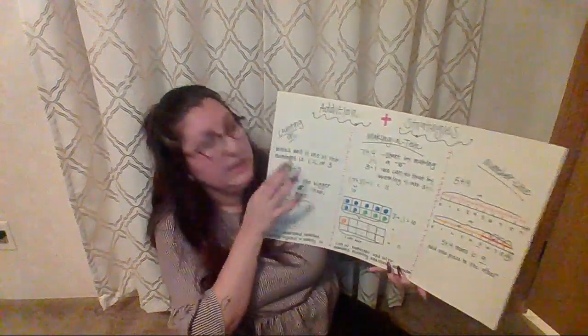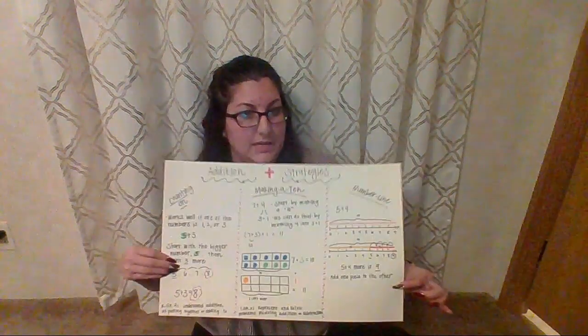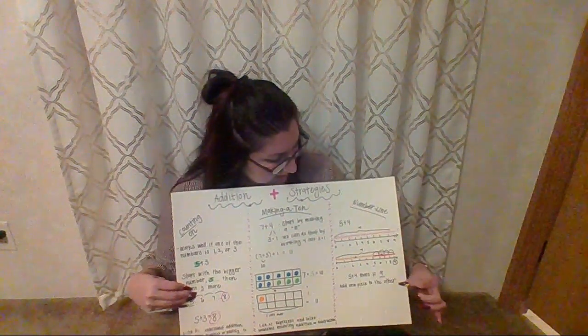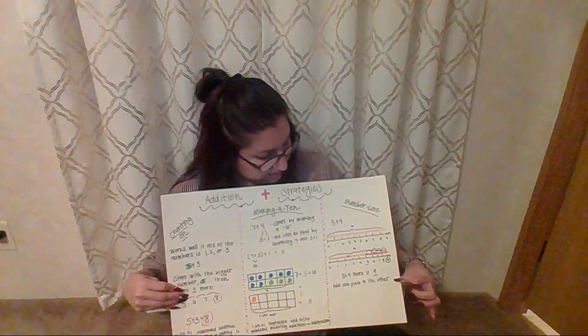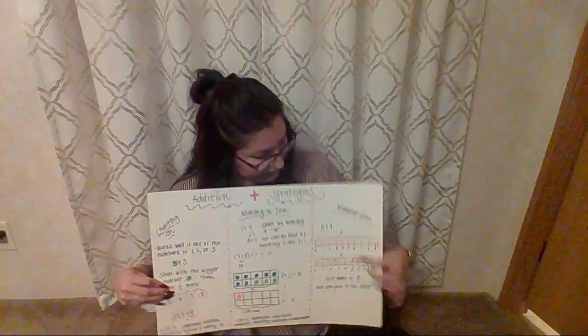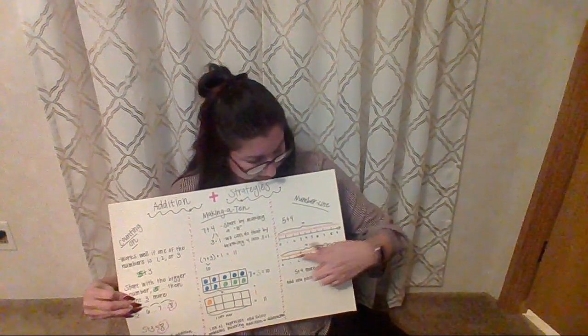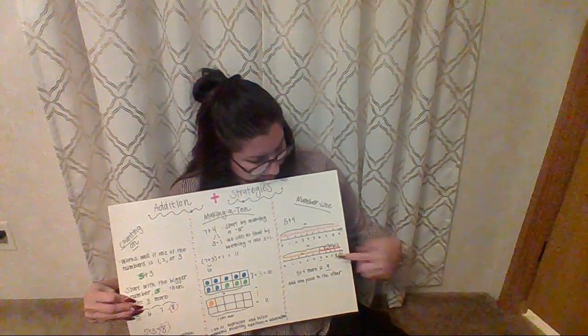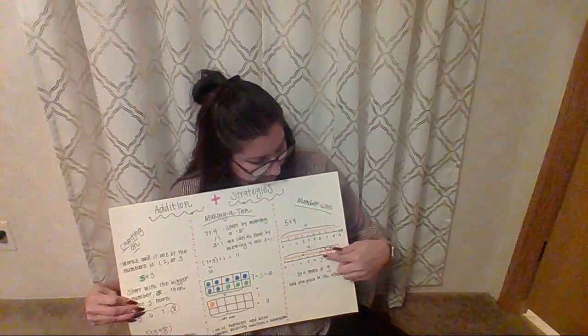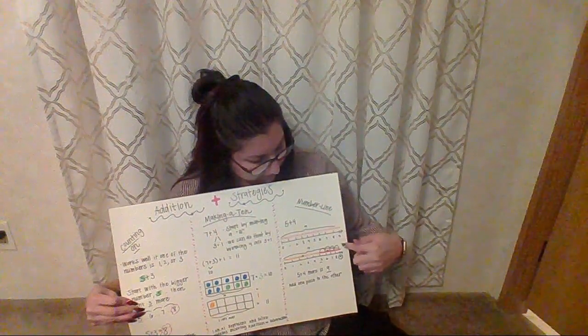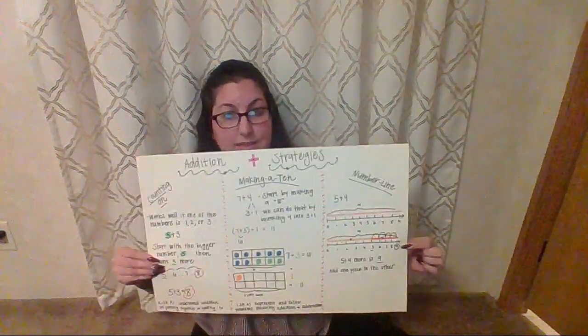Here is a number line. So this is how we would add using a number line. And so in this one I did 5 plus 4 more is 9. So I can actually show that I started with 5 and I added 4 more. So here's a piece that contains 4. We can count them 1, 2, 3, 4, and that equals 9.